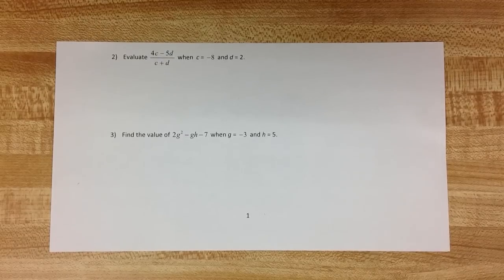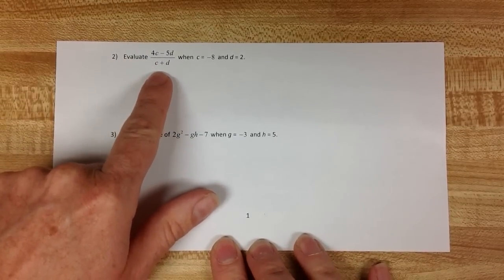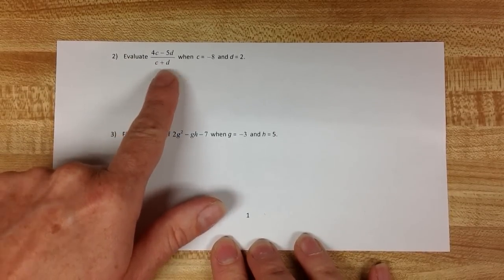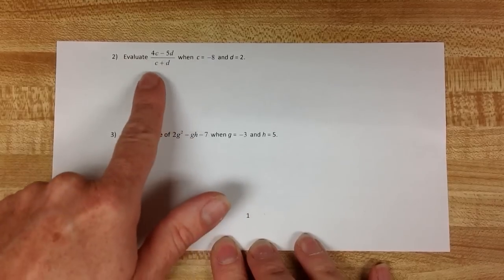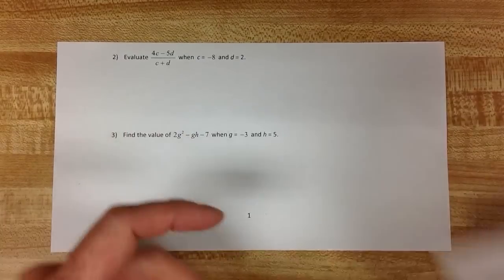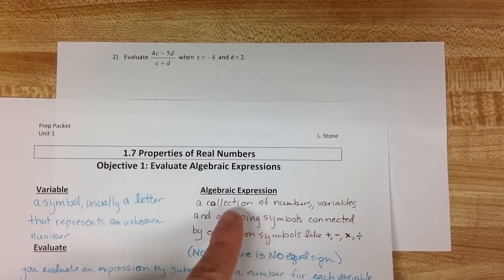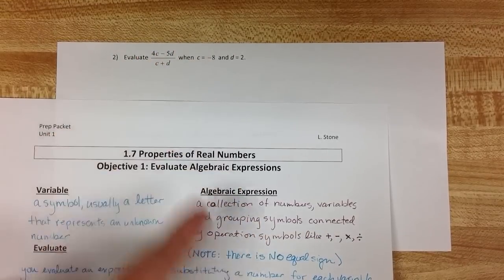Let's try a couple more of these evaluating expressions. So in this next one, I'm asked to evaluate the expression 4c minus 5d divided by c plus d. So this fits our definition of expression because we have a collection of numbers, a 4 and a 5, a collection of variables, c's and d's.